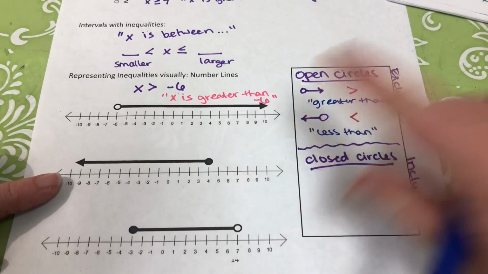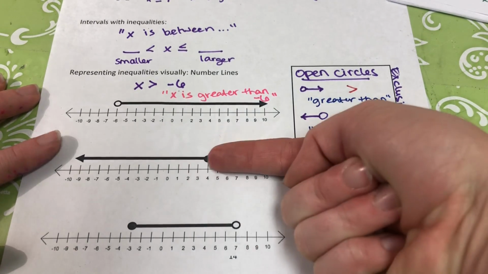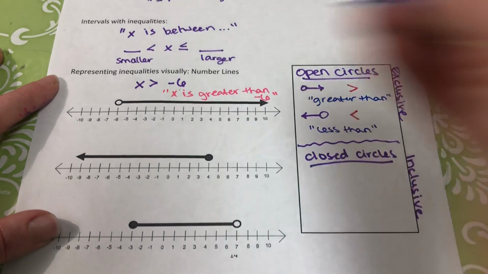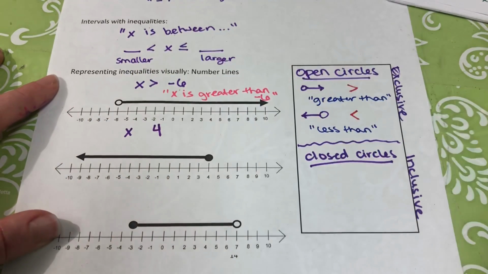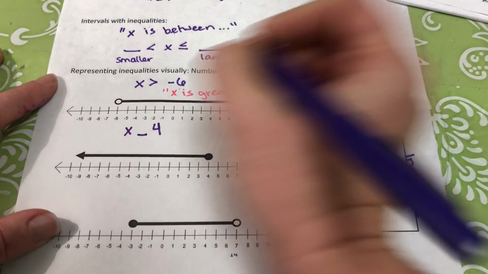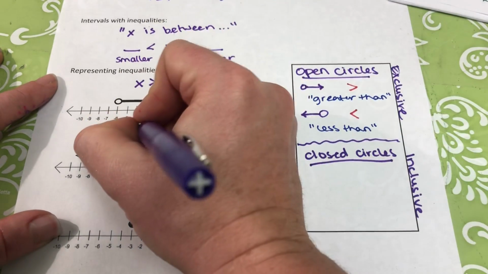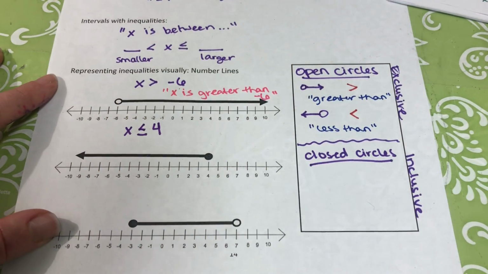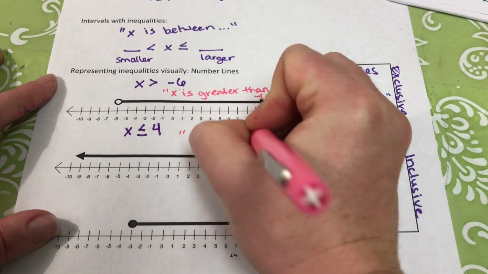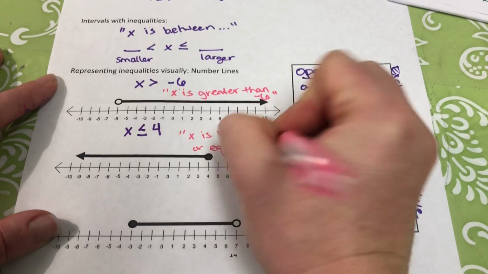In our second example, we've got a closed circle, so now we're kind of in the inclusive range, and this time our arrow is pointing to the left. So our closed circle is right above 4, so we know we've got x and 4 involved. We know that it's an inclusive inequality, so there's going to be an equal sign. And then we think about, how do these values relate to 4? Well, they're all smaller than 4, so x must be less than or equal to 4. So we're going to write that in English here: x is less than or equal to 4.